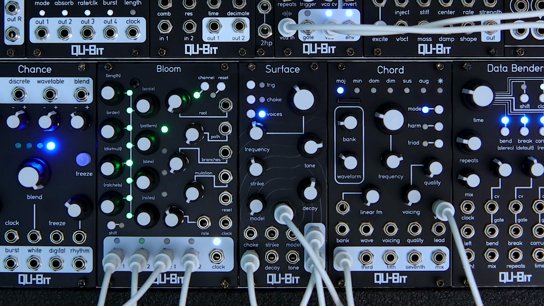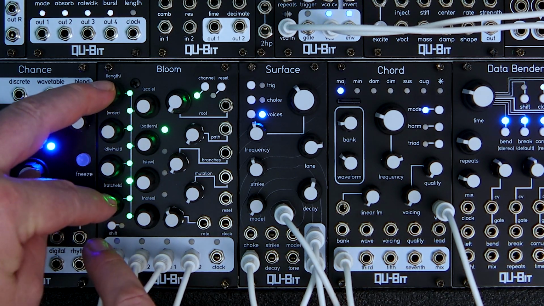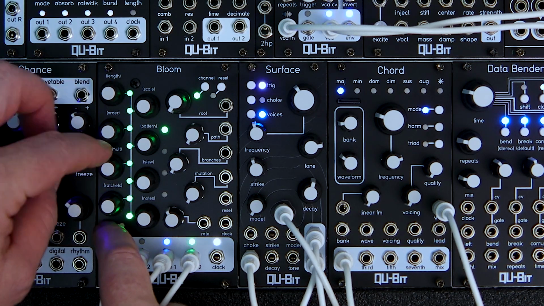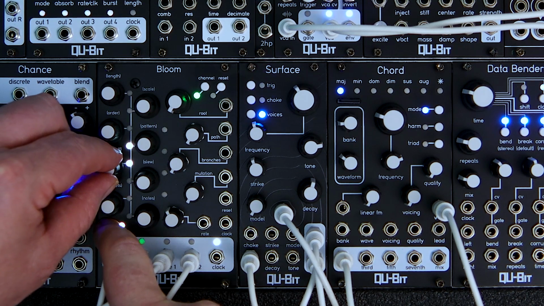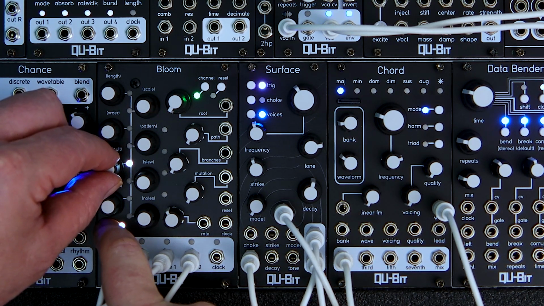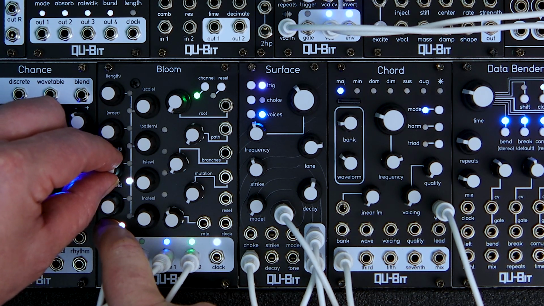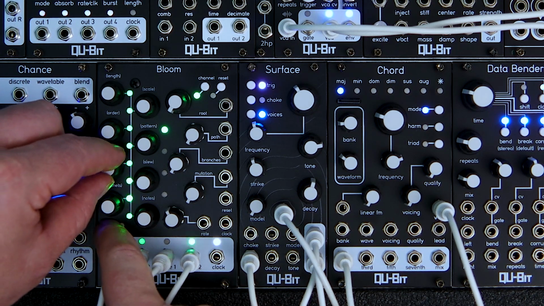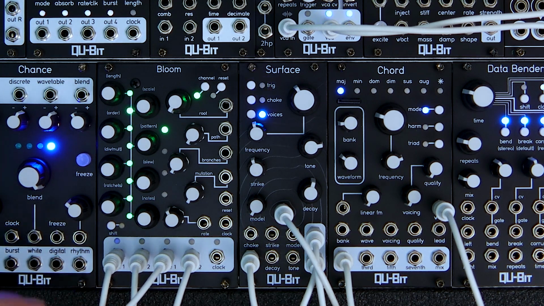All right. So first off, let's get this thing moving. So channel 2. Let's go to divide multiply, so shift and div mult, and go a little faster, yeah. That's a great polyrhythm right there.